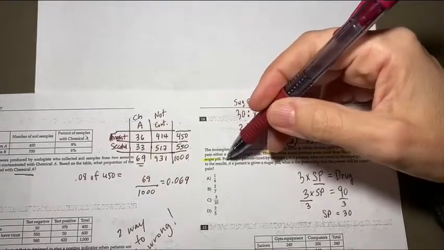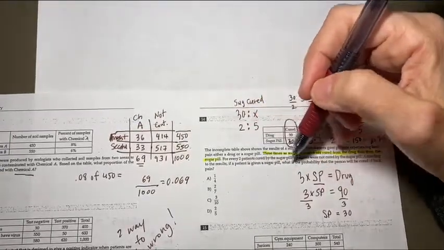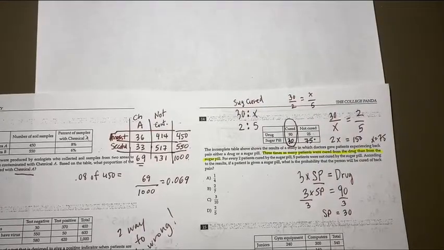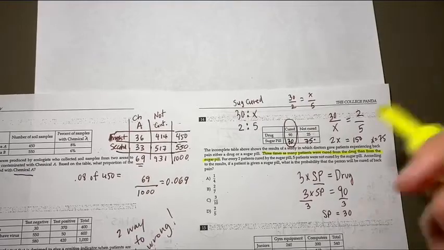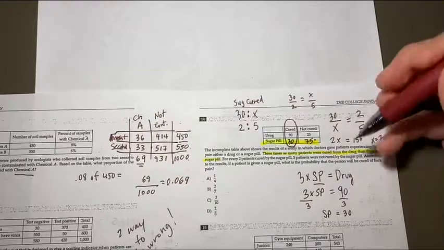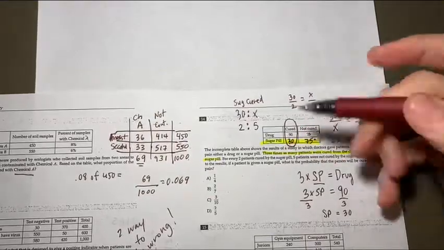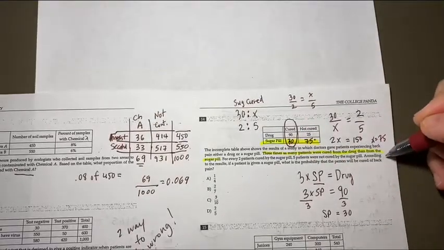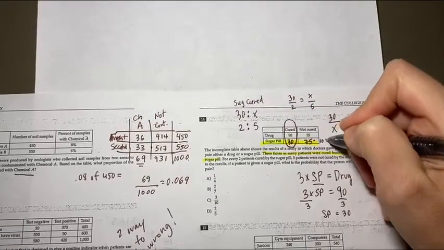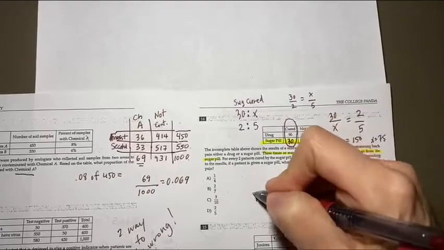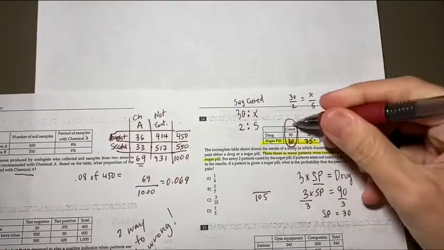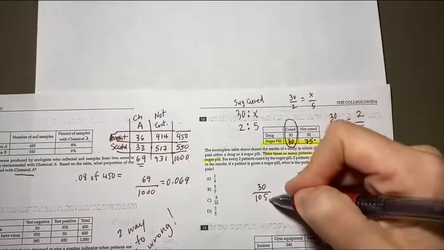And according to the results, if a patient is given a sugar pill, so now to answer the question, I'm only interested in the people on this line. So given that they were given a sugar pill, what's the probability they will be cured? Okay, so let's total this up. That'd be 105. So out of the 105 that got the sugar pill, given they got the sugar pill, how many were cured? 30. 30 out of the 105.